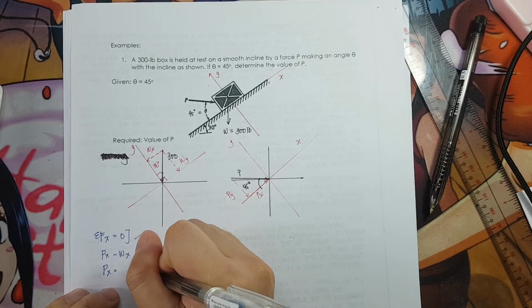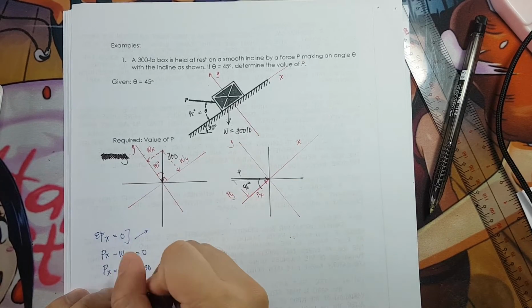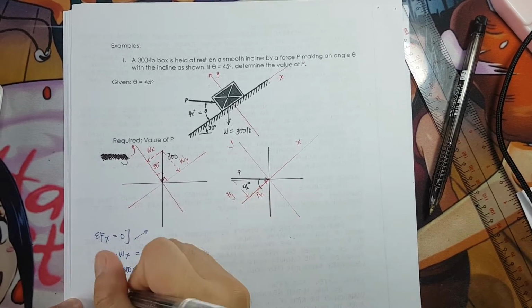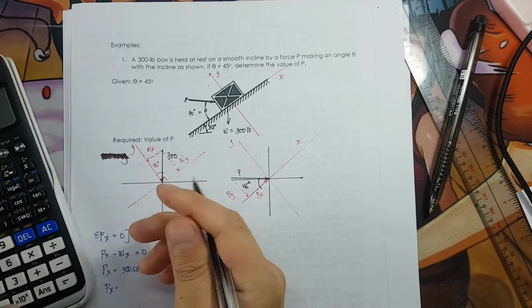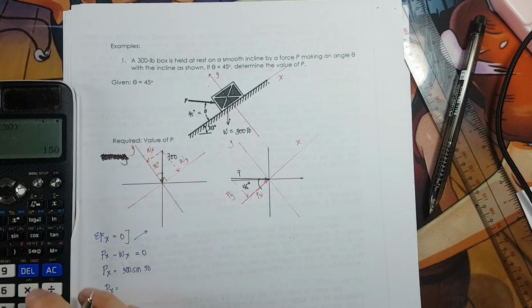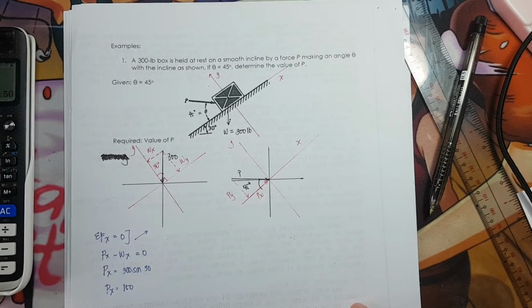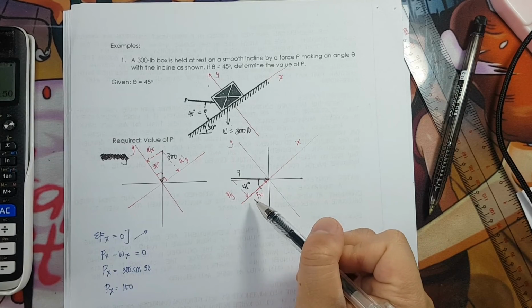So we have sine 30 is equivalent to Wx over the hypotenuse of 300. Therefore, Px is equivalent to 150.